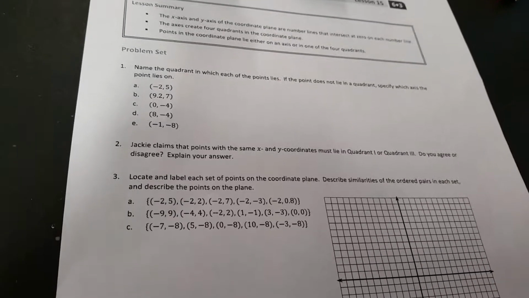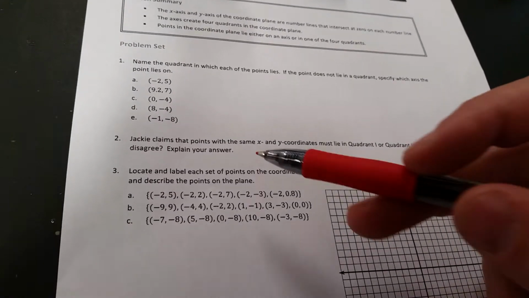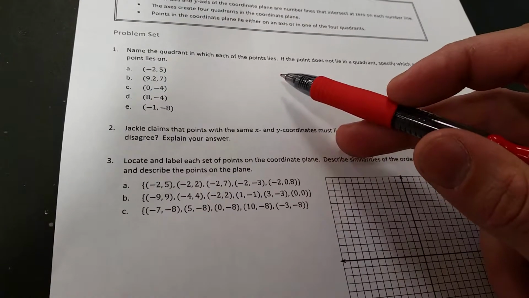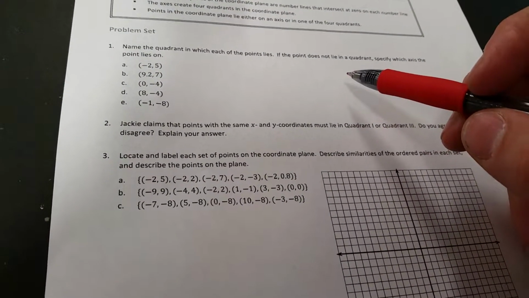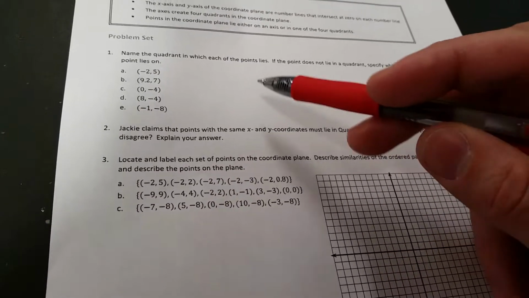Okay, this is lesson 15, problem set. Question 1. Name the quadrant in which each of the points lies. If the point does not lie in a quadrant, specify which axis the point lies on.